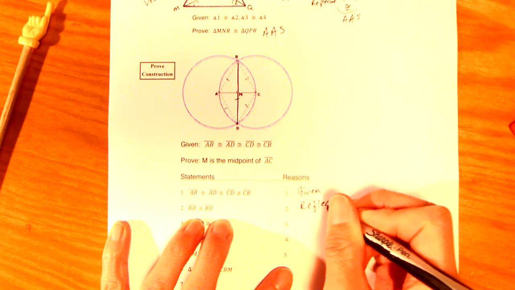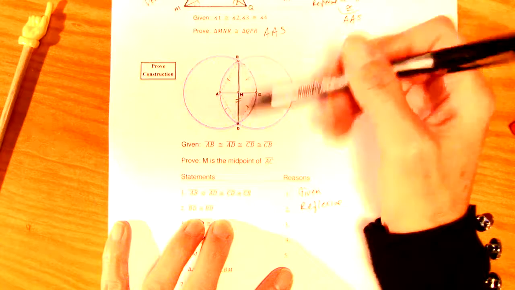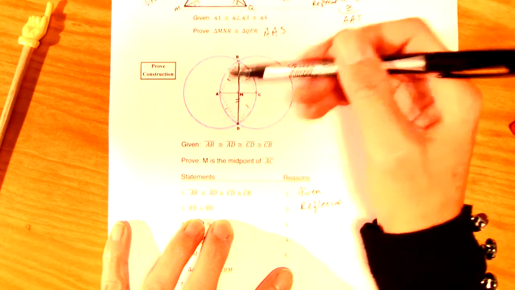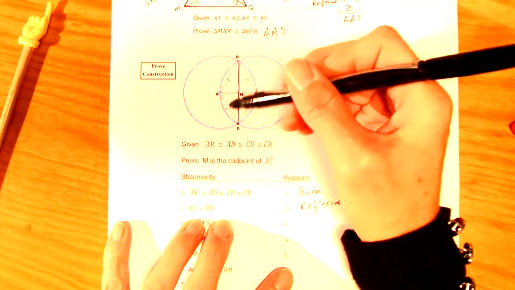Okay, now BD, that's the whole middle length right here, is congruent to itself. Reflexive. I'm going to put 2 lines there. And look, this triangle on the left is congruent to the triangle on the right by side, side, side.